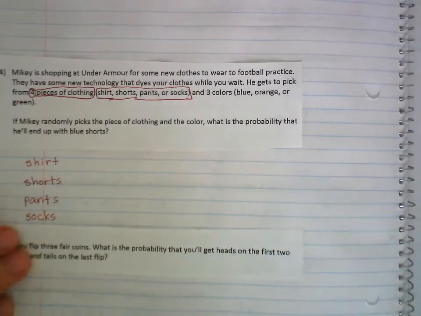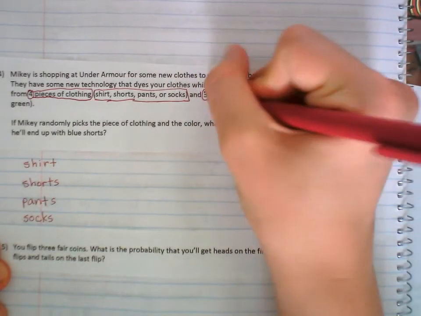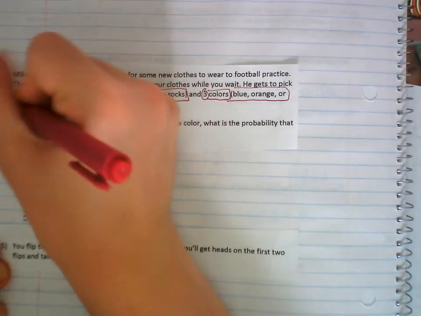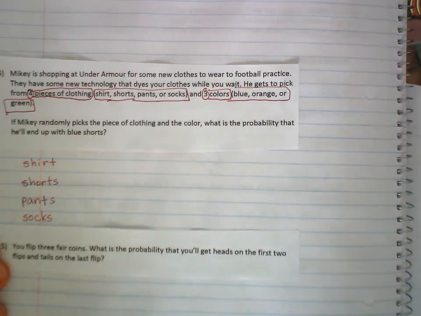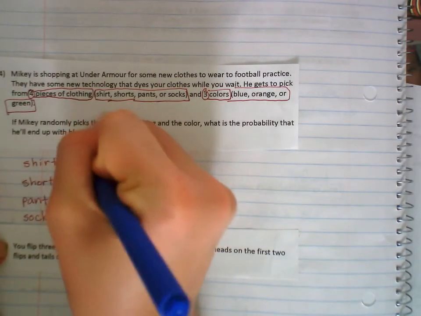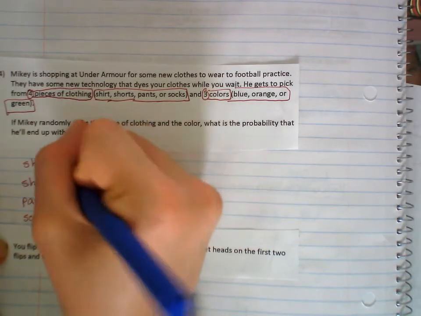They come in 3 different colors. We have blue, orange, or green. So the shirt comes in blue, orange, or green.